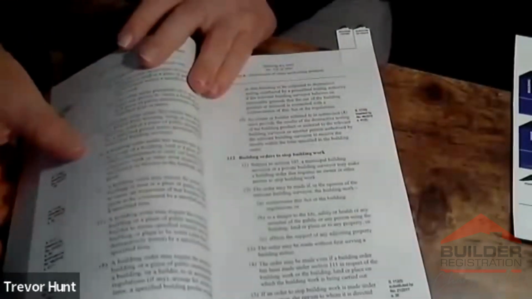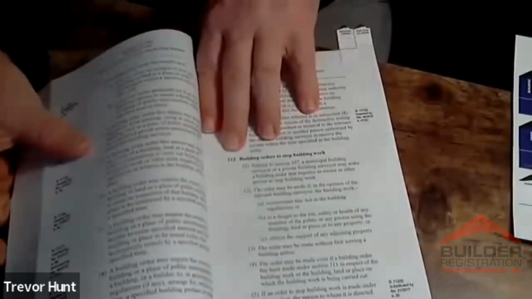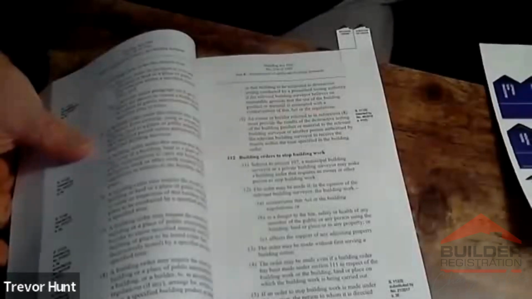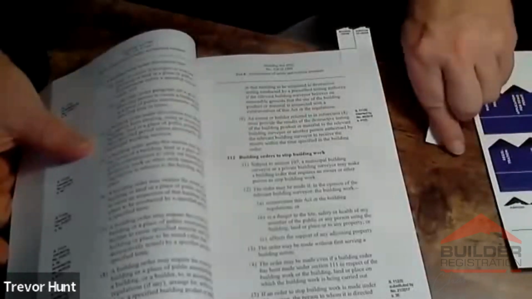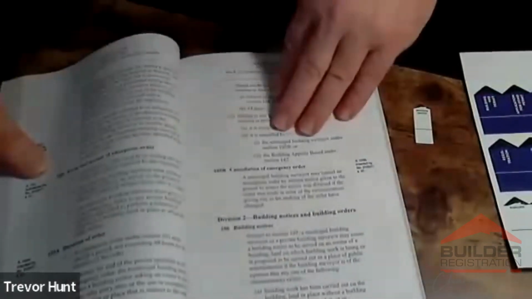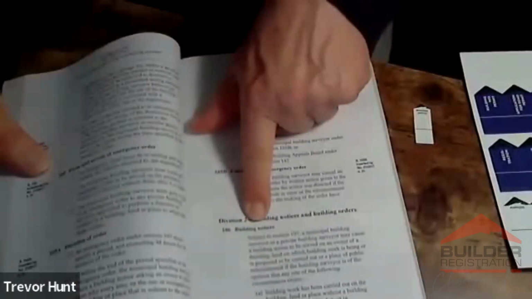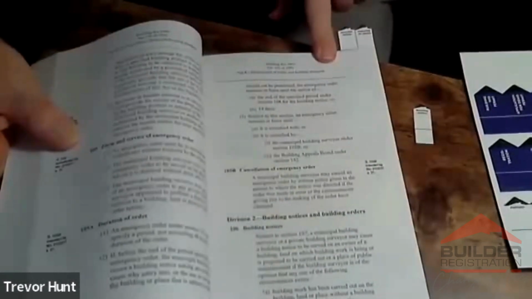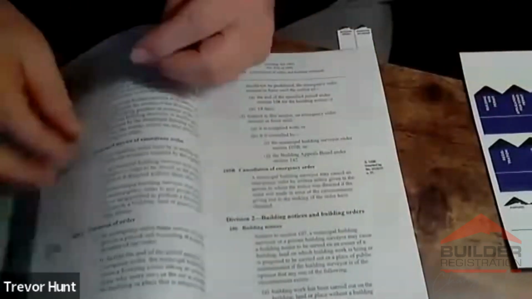The next one, after section 112, is our building notice. And our building notice is going to be section 106. So 106, building notice. This is where I'll be putting my tab for a building notice in this particular book.